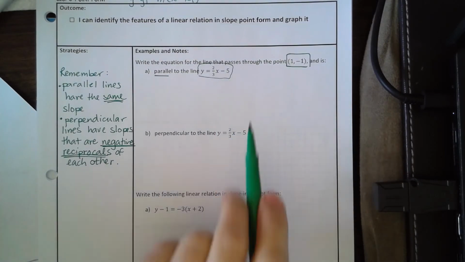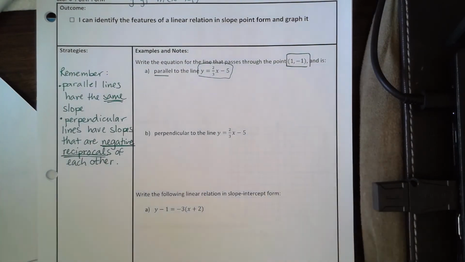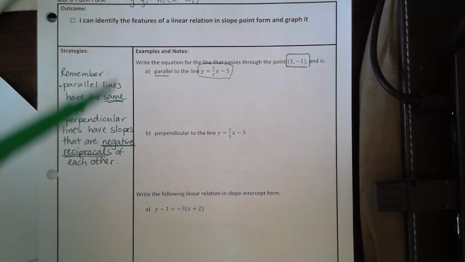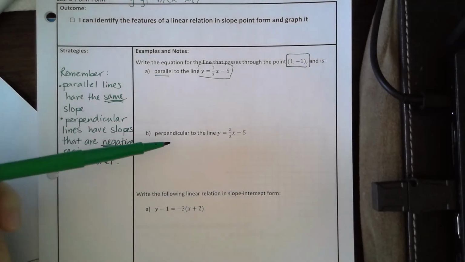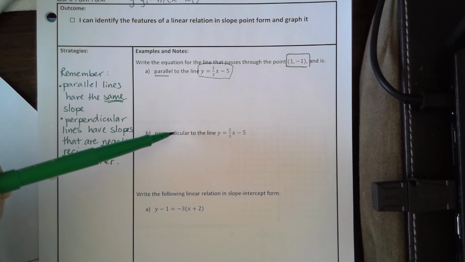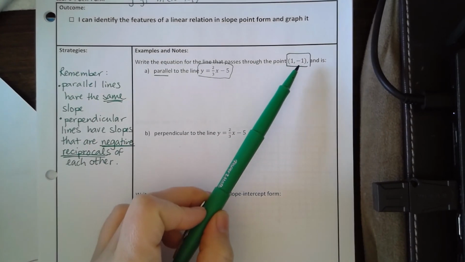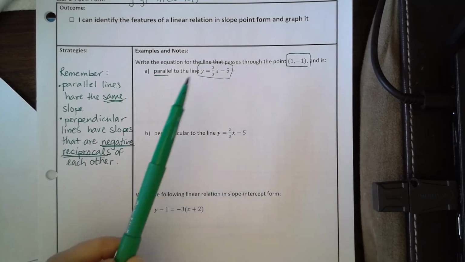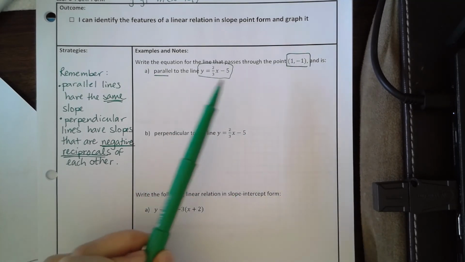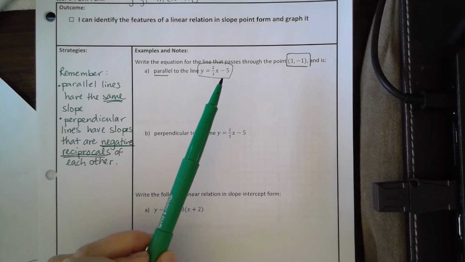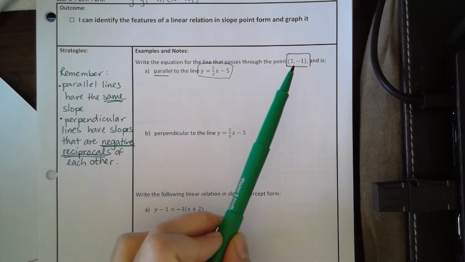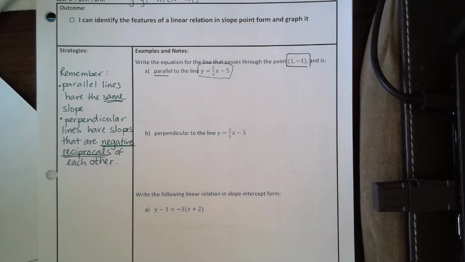And we want another line that would have the same slope as that, right? It would have the same rise and run. It would run alongside it on a graph, but it passes through this point here. We could check if this line, y = 2/3 x - 5, passes through this point, but that's not really what we're doing.